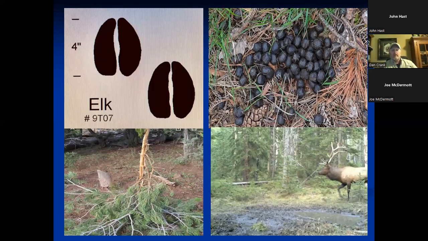Of course, on the top left, you've got an elk track. It's generally about 4 inches long, probably 2 to 3 inches wide. The easiest way to think of it is make a fist and kind of turn it sideways. That's about how big an elk track is going to be. Now, of course, the bulls will have a little bit bigger track. It'll be in the mud a little bit deeper just because they're a heavier animal. The cows will be that normal 4-inch length and width.